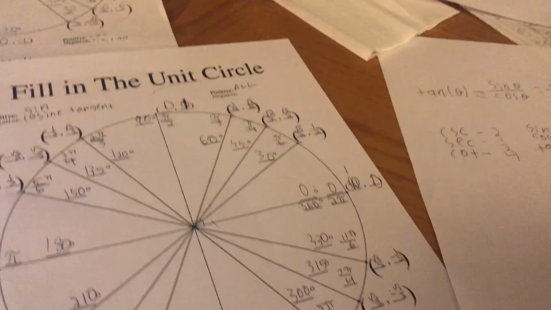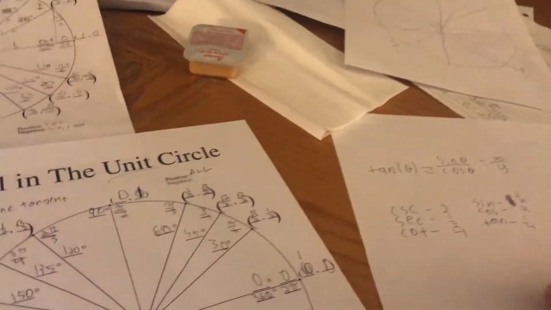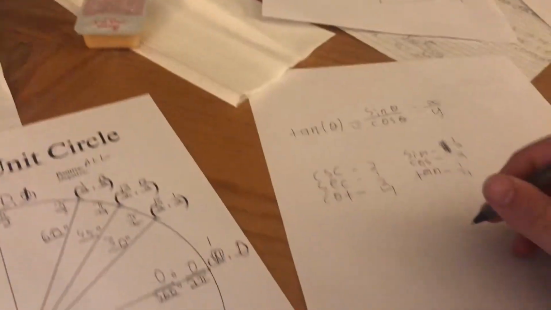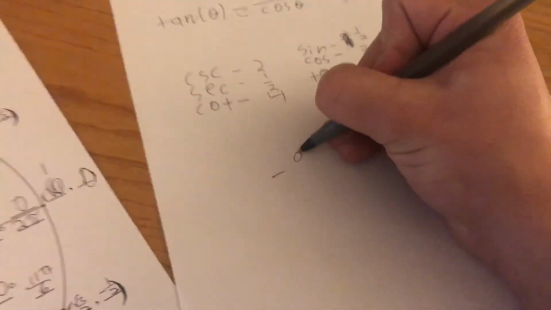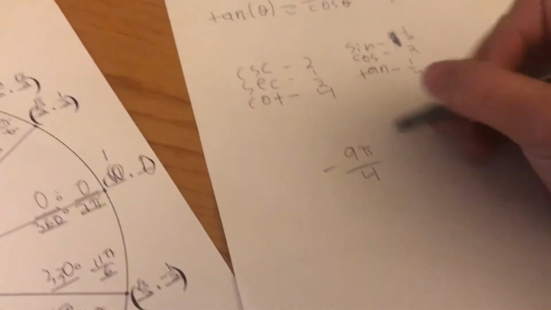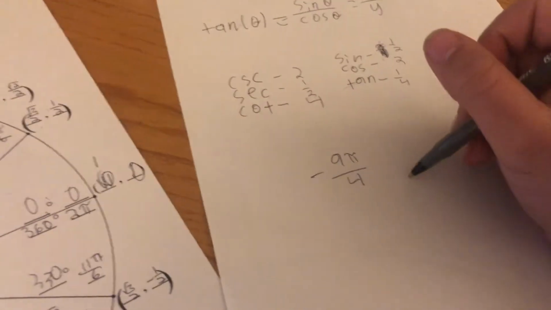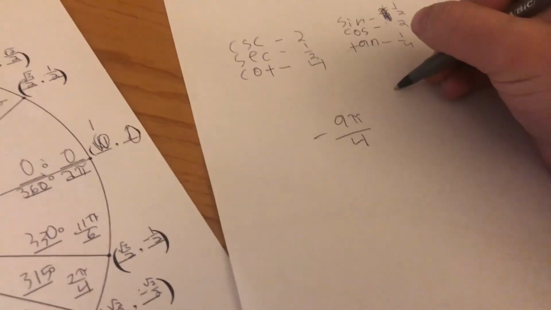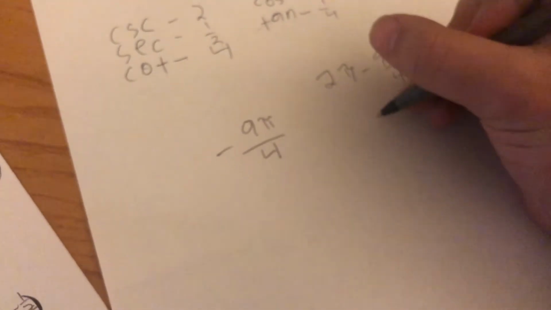All right, now let's put this into action so you gamers really know what's up. If we have negative 9 pi over 4, to find the 6 trig functions, we have to subtract 2 pi from 9 pi over 4. Then what you get is going to be pi over 4.